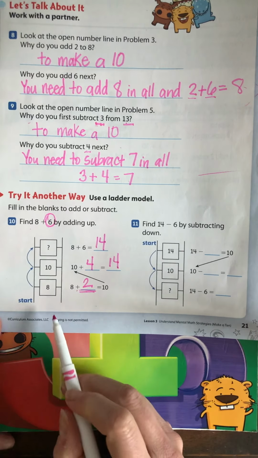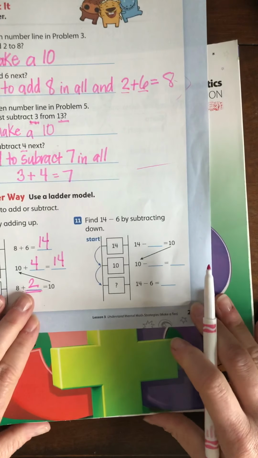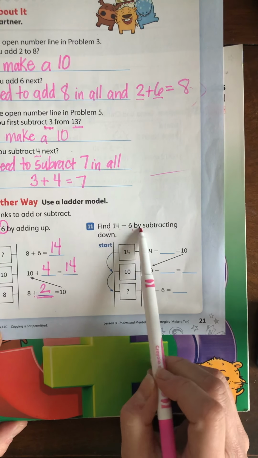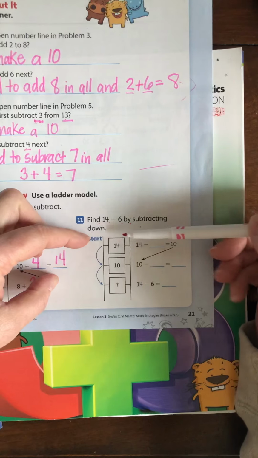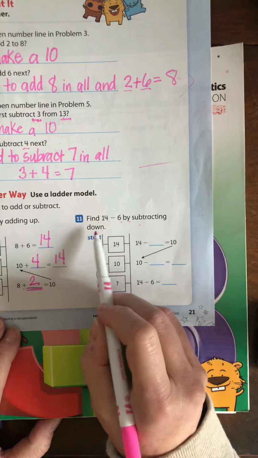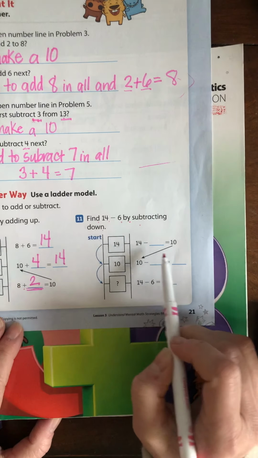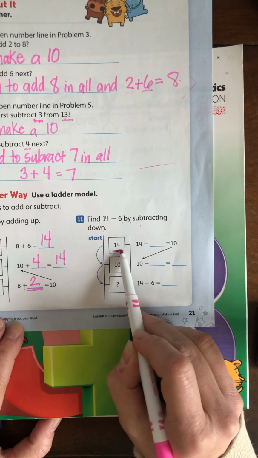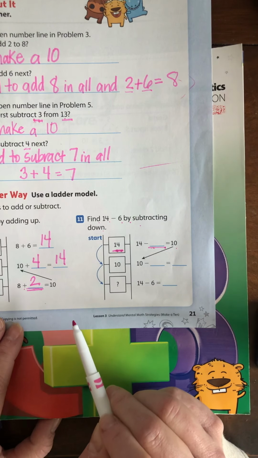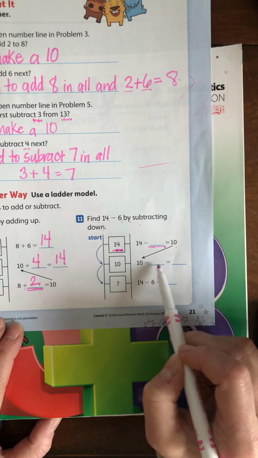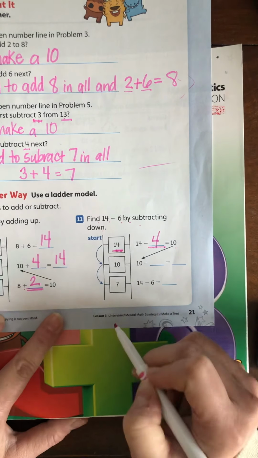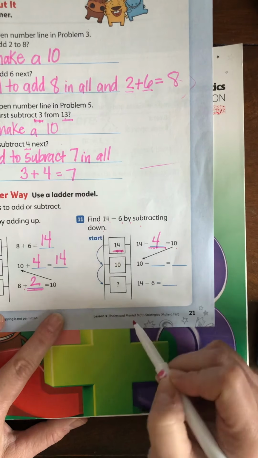You got it. All right, one more. Keep working. You're doing great. The next one is to find 14 minus 6 by subtracting down. So this means we're going to start here. See where it says start? And we're going to subtract going down this time. All right, so 14 minus 6. We have 14. How many would we have to take away to make a 10? What do you think? Did you say 4? Yep. If you take the 4 away, you'd have a 10 left, wouldn't you?